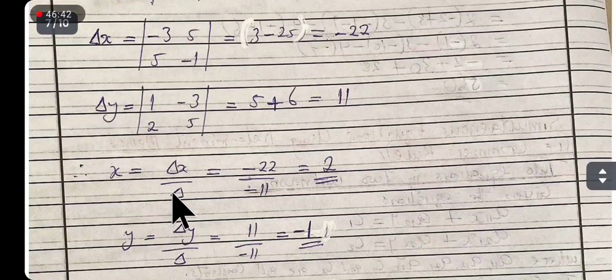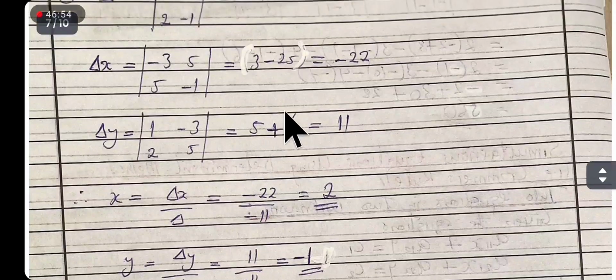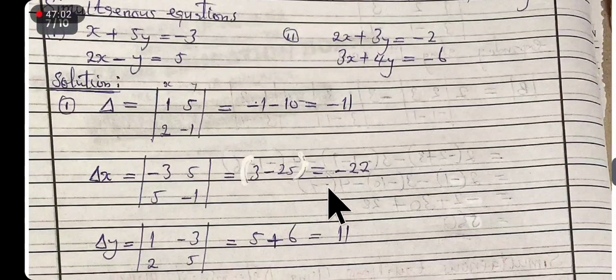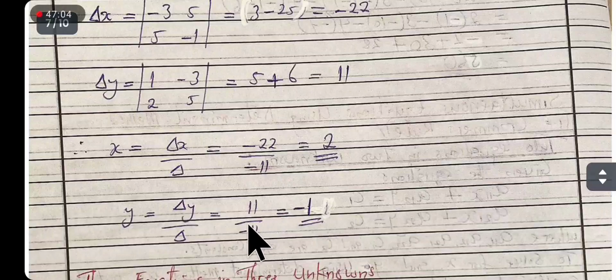So therefore, to find the value of x, you are going to divide the determinant with respect to x by the single determinant. Alright, so the determinant with respect to x, we find it to be minus 22. So minus 22 all over the single determinant. Single determinant, we find it to be minus 11. All over minus 11.